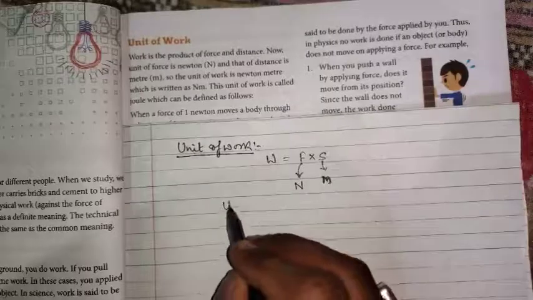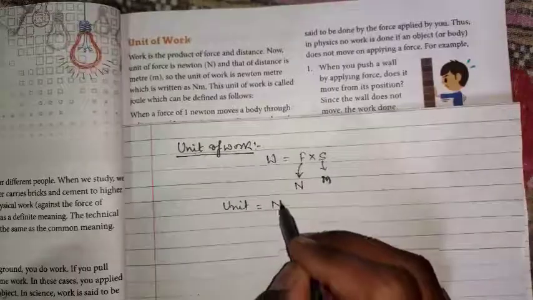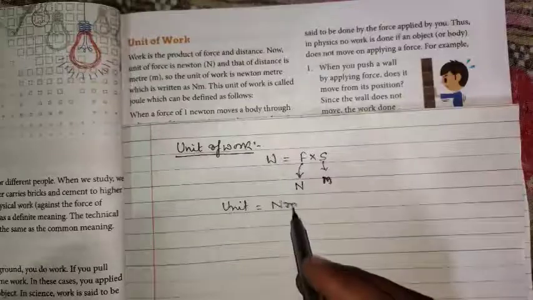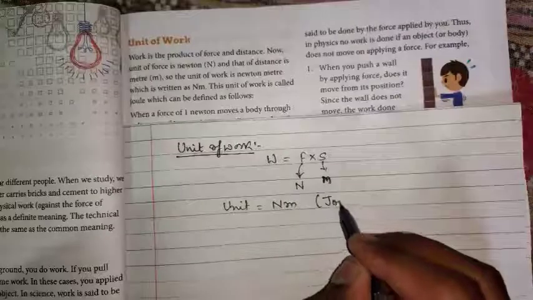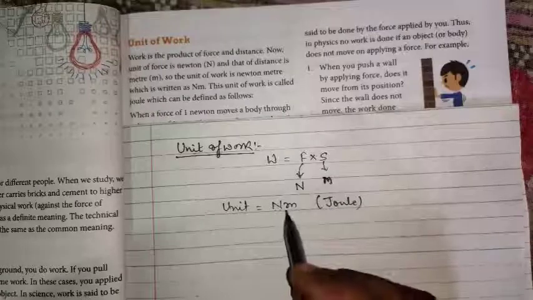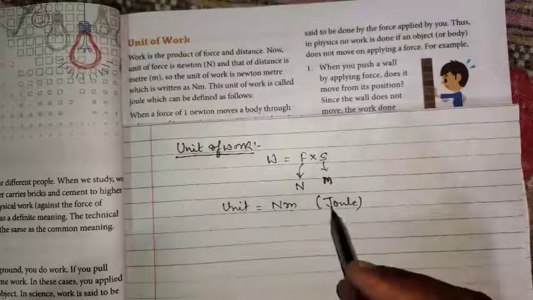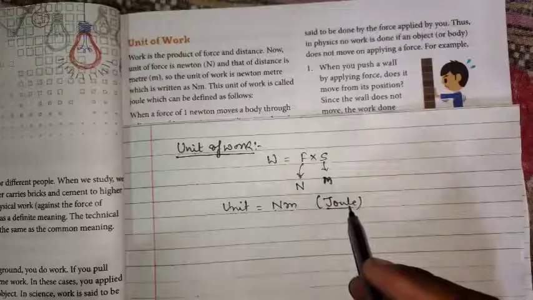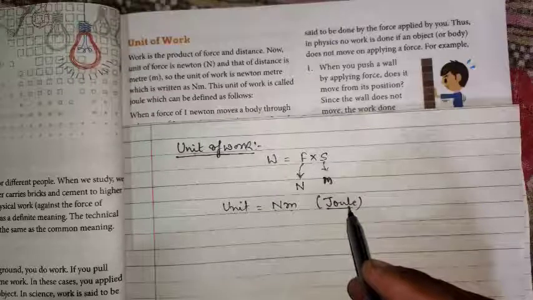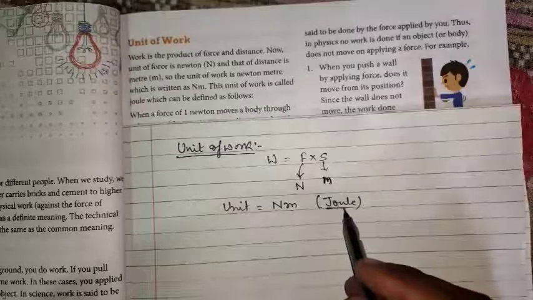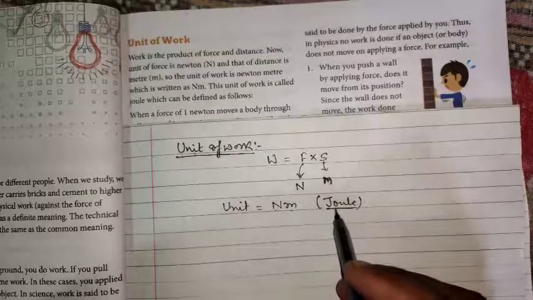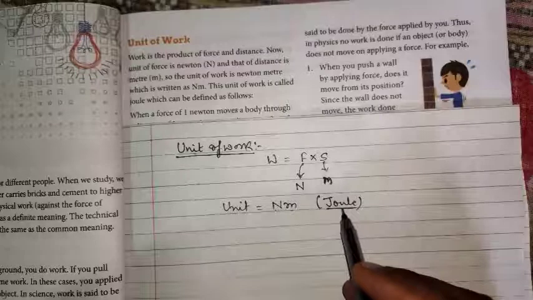Then we can say that the unit of work is Newton meter, which is also called joule. 1 Newton meter is equal to 1 joule. We can say either Newton meter or joule. Joule is named after a scientist whose name was Joule. That's why the unit of work is given as joule. And the same joule unit is used for energy also.